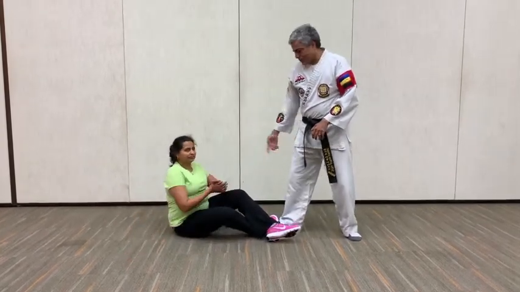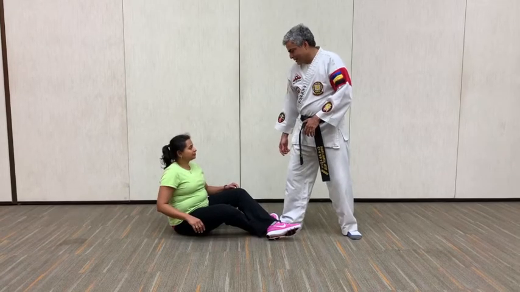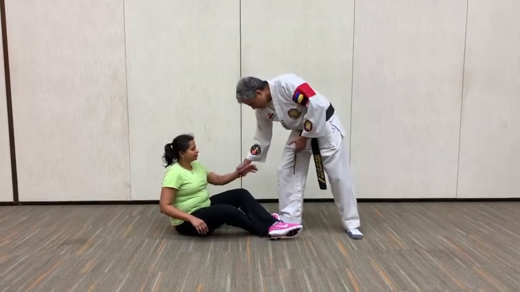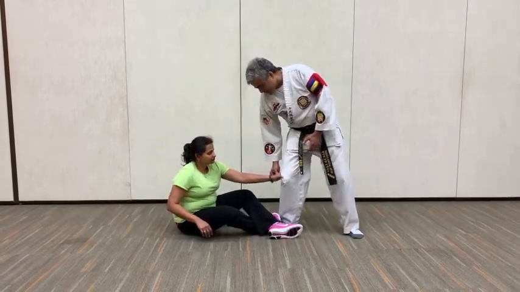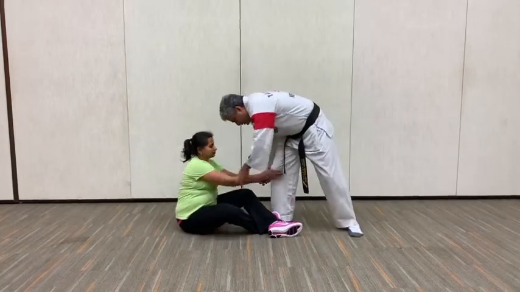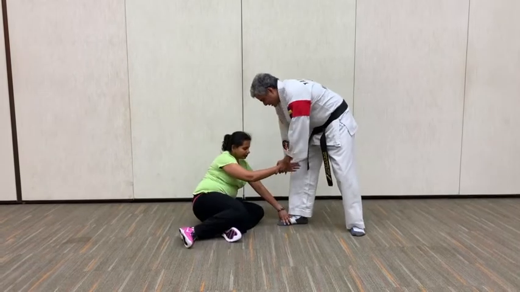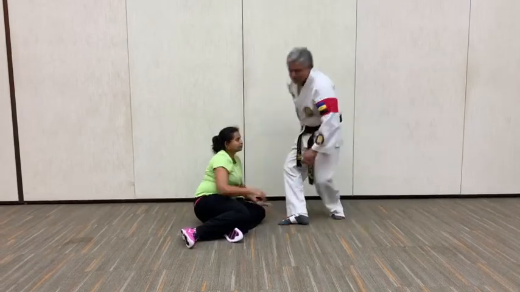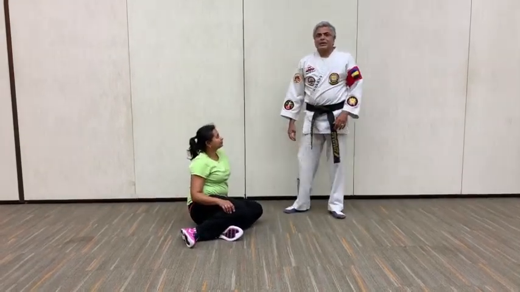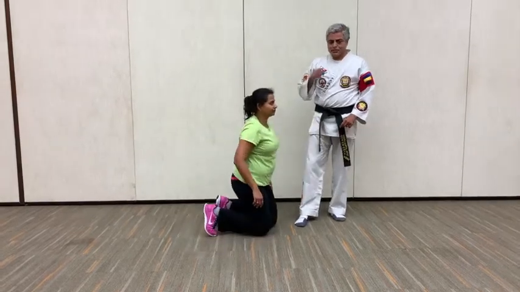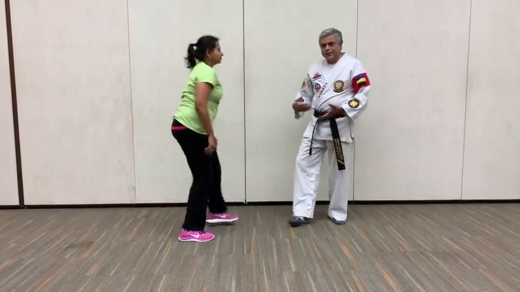Or you use your hand. If you're down, reach over and push the knee, one hand down on the ground, and twist the other knee. Those are the knee takedowns, to get over it and make them go down.